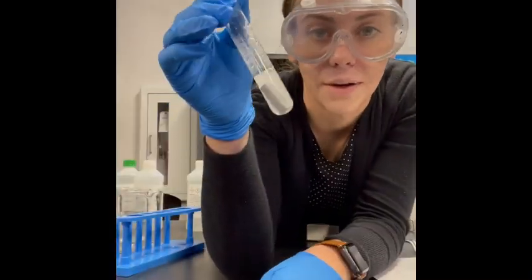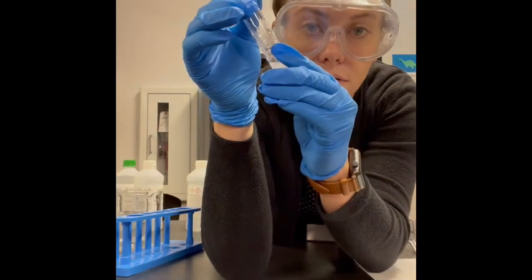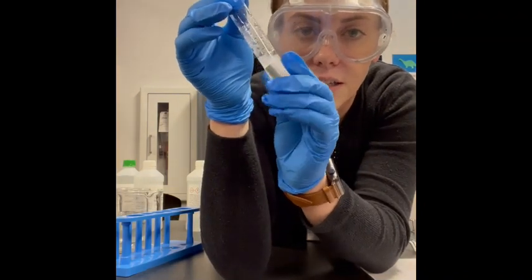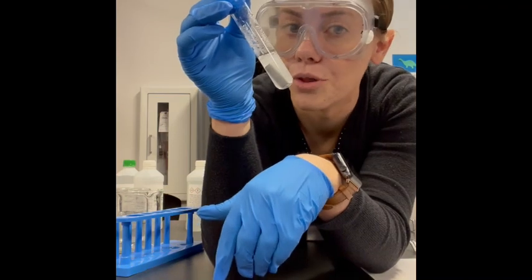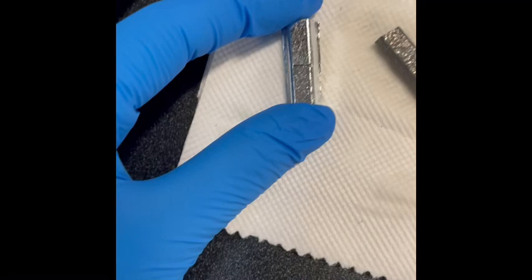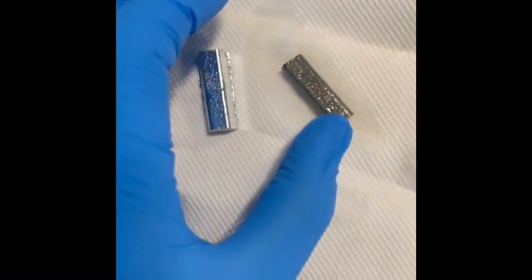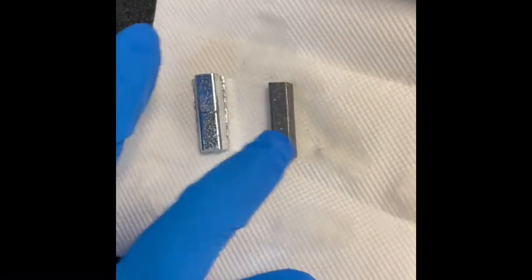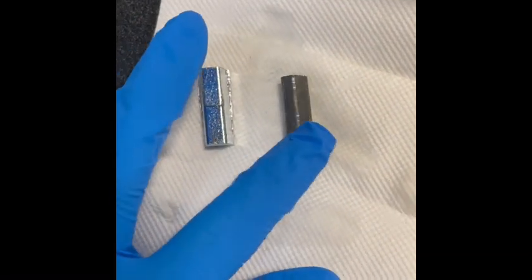Also, one more thing I want to add. This is warm, very warm. So there's definitely heat being released here. So this is an exothermic reaction. One more thing I want to show you. This is what it started out like, nice and shiny. This is what it looks like now. It is definitely not as shiny. It's kind of dull and darker looking. So this is before and after.